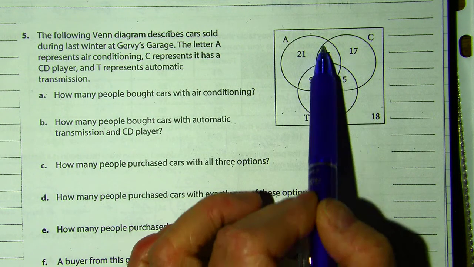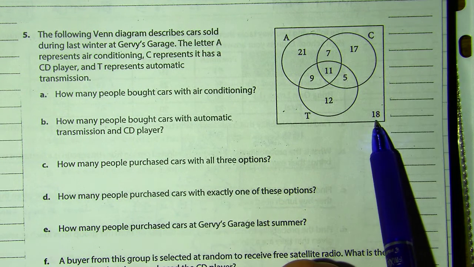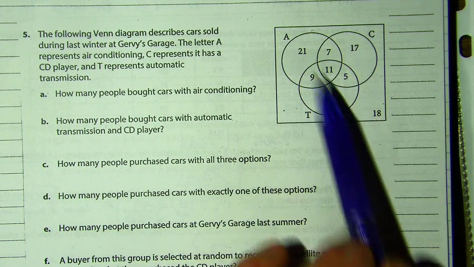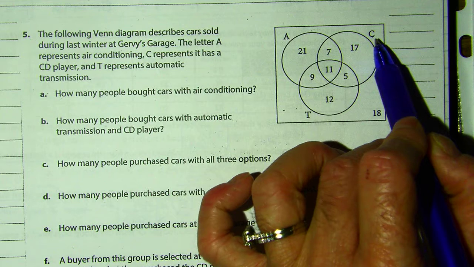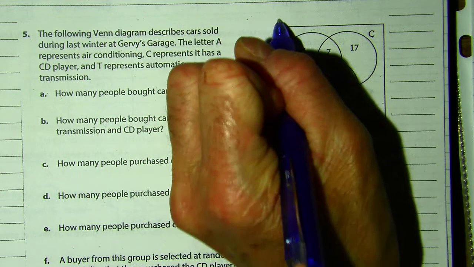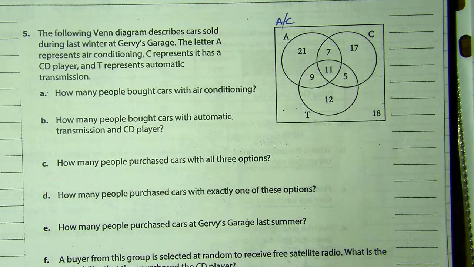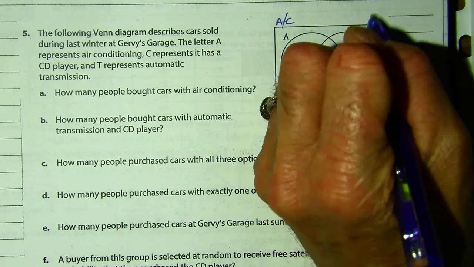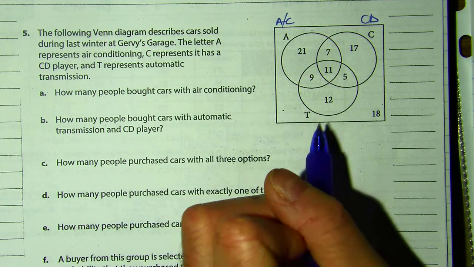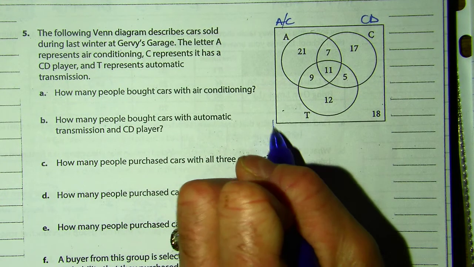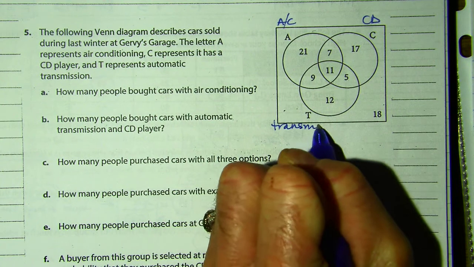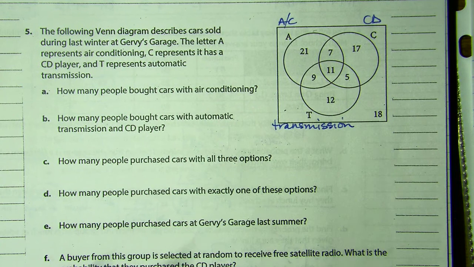So you look at those overlapping. This number down here means that none of those cars fit into these categories. So A is AC, air conditioning. C represents a CD player. And T is an auto transmission. I don't know if you care, but that's what they mean.